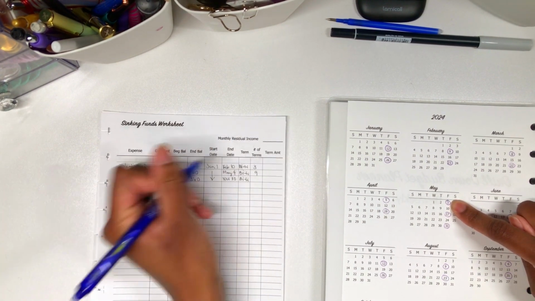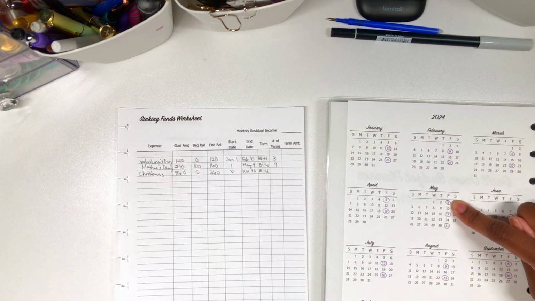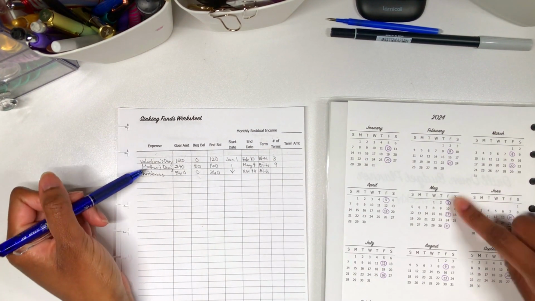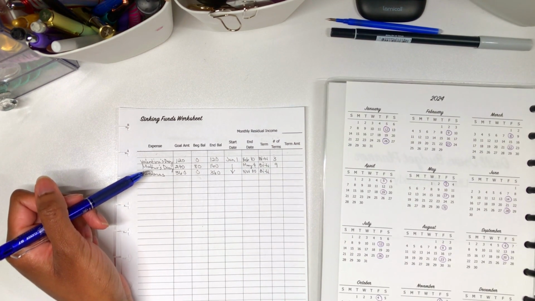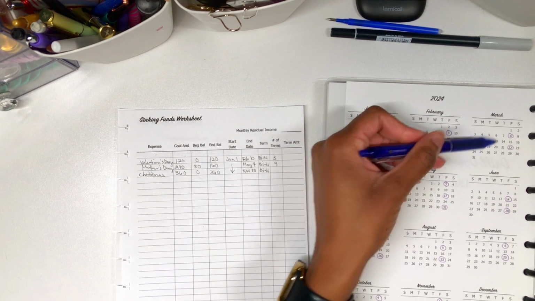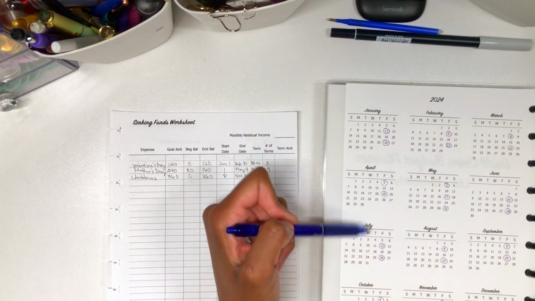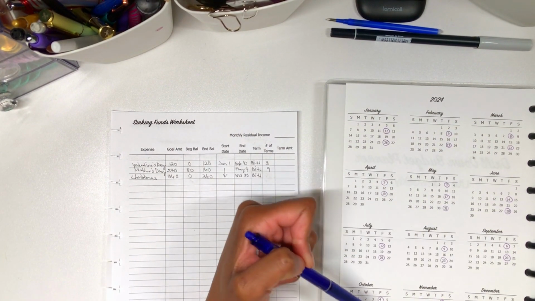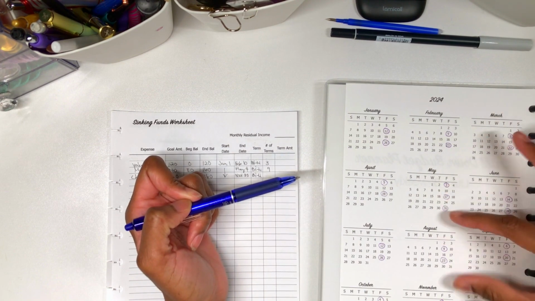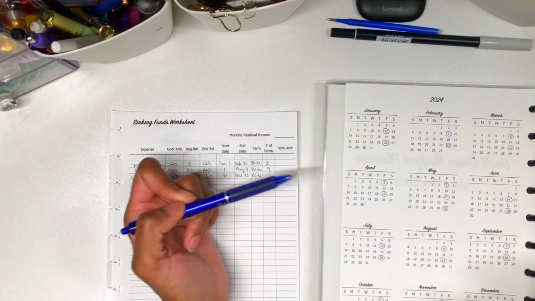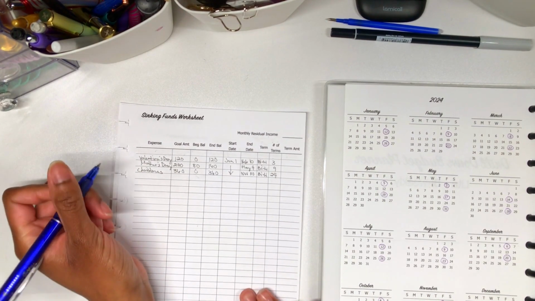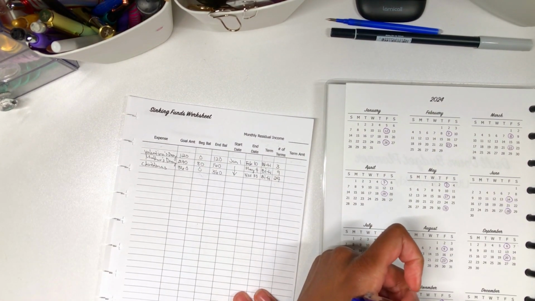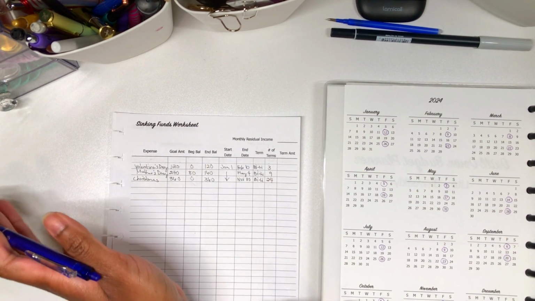So you have 9 terms or 9 paychecks for Mother's Day, and then for Christmas we're going to stop on this. Our last paycheck is going to be November 29th. So we have 2, 4, 6, 8, 10, 12, 14, 16, 18, 20, 22, 24. 24 pay periods. 24 pay periods until November 30th, in which we need the money for Christmas.